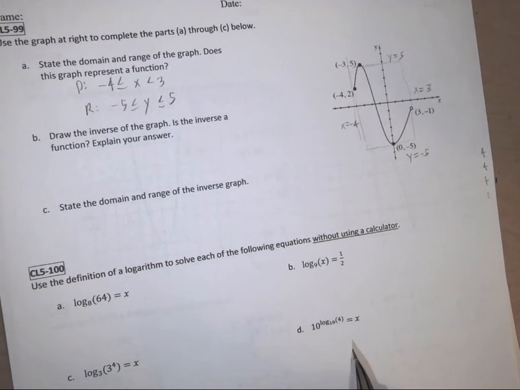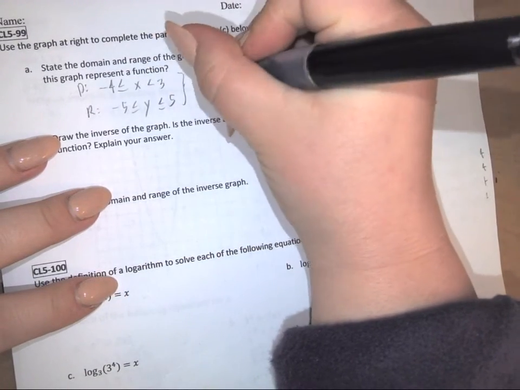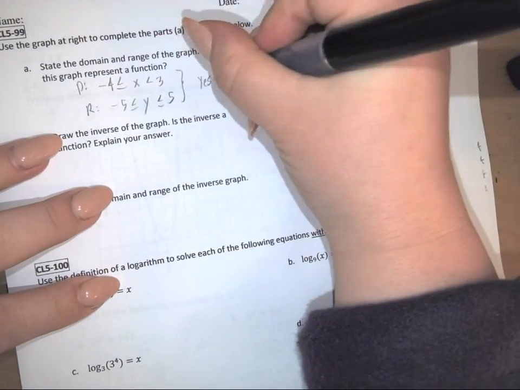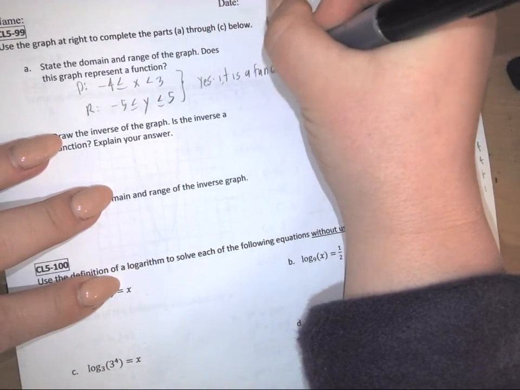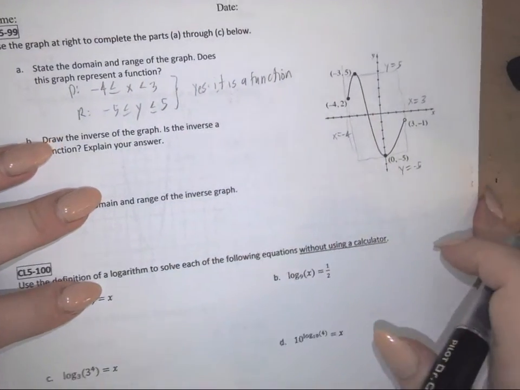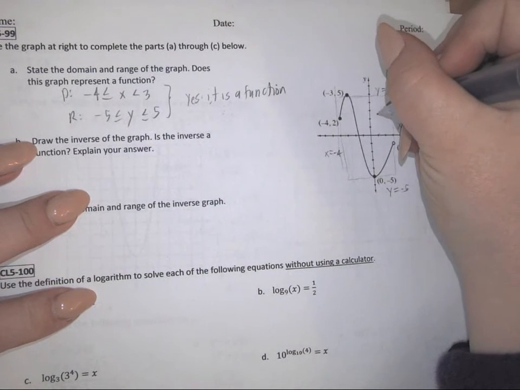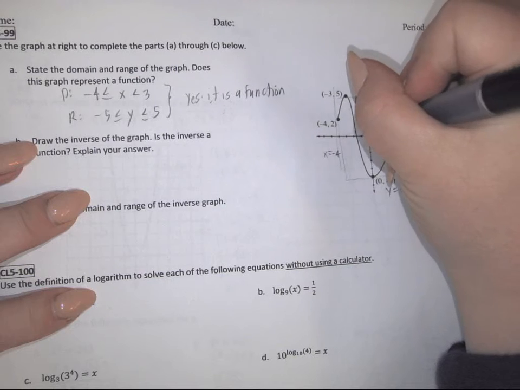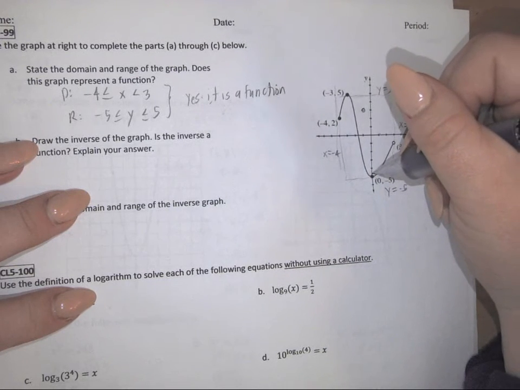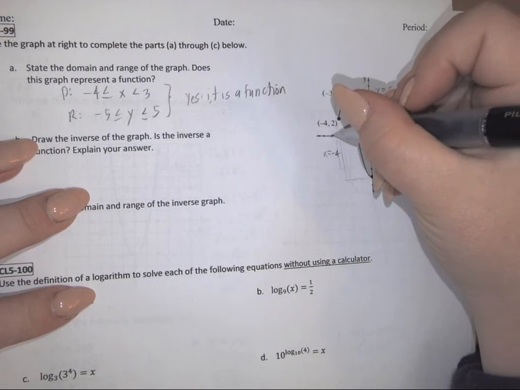Draw the inverse. Is the inverse a function? So this is a function. Now to draw the inverse, you just kind of plot the other point. So 3, -1, you plot -1, 3. And then 0, -5, you plot -5, 0.